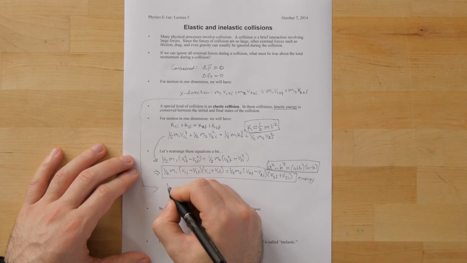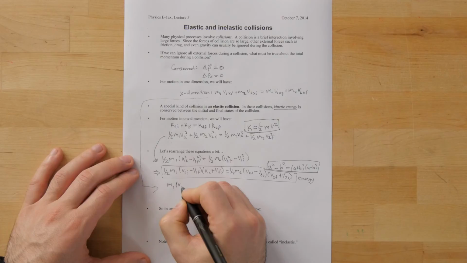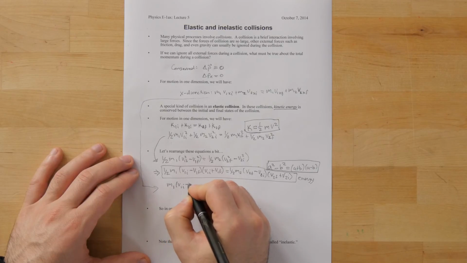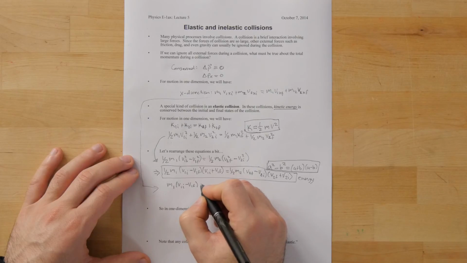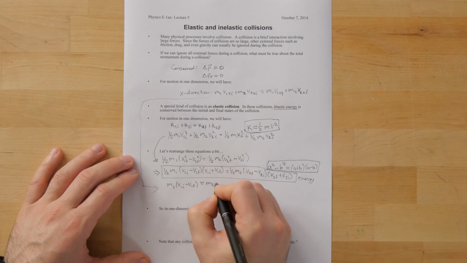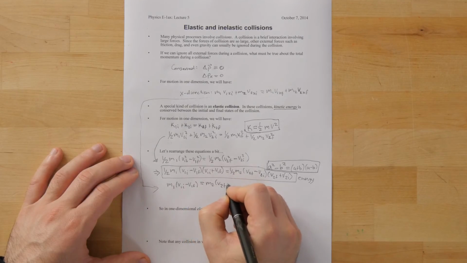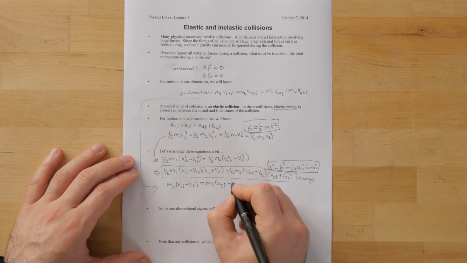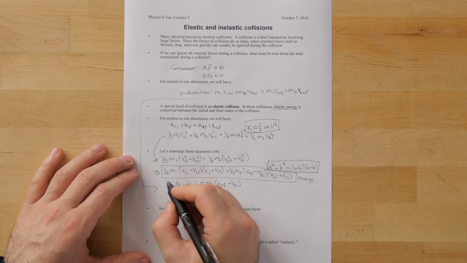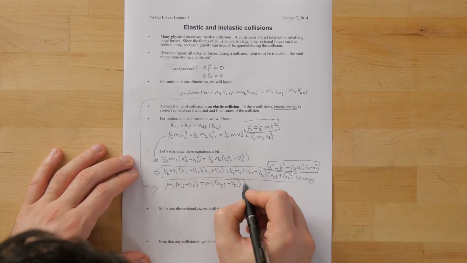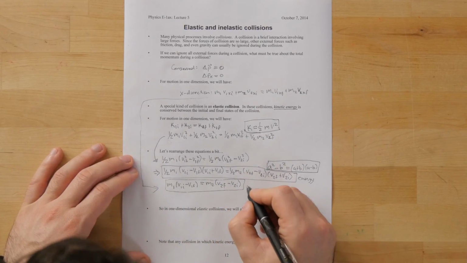What we get is m1 times v1 initial minus v1 final is equal to m2 times v2 final minus v2 initial.